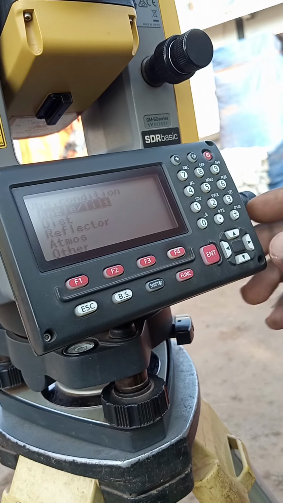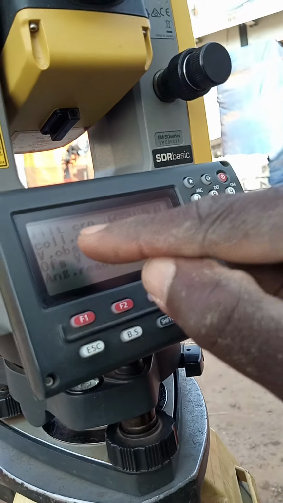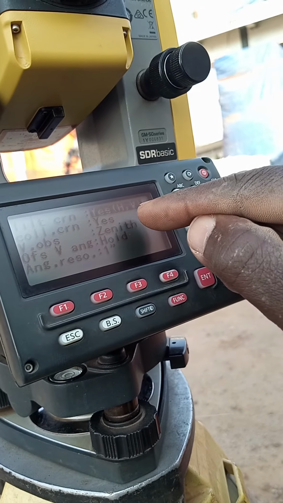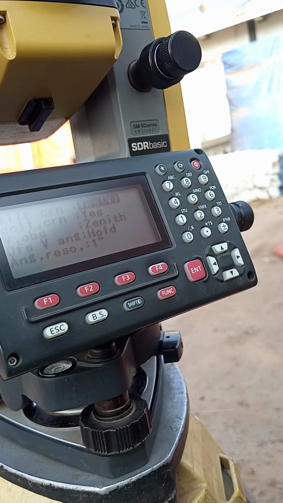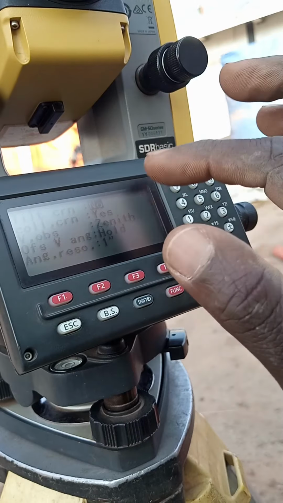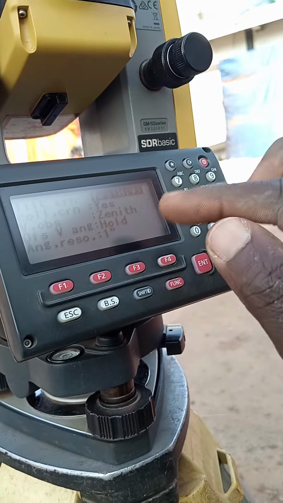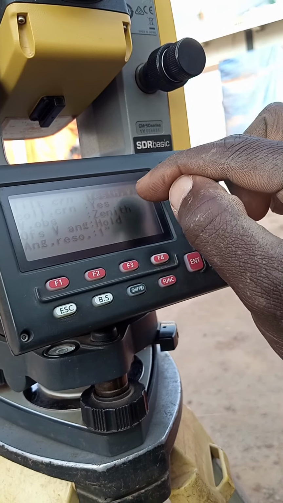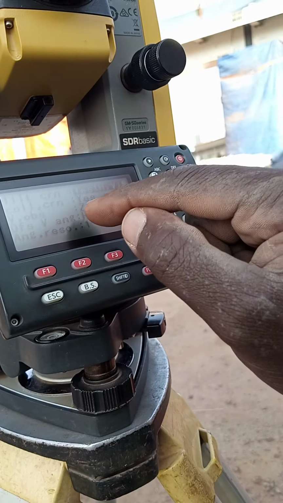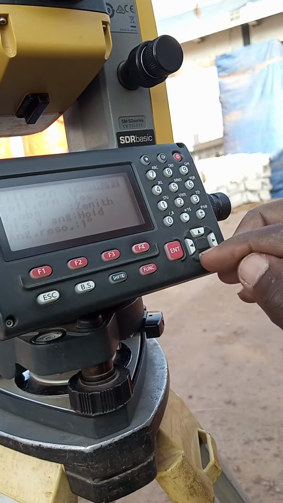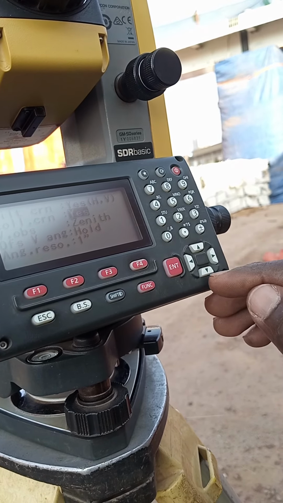So on angle, tilt, when you press there, it has this one, yes, horizontal and vertical. But you can change to yes vertical only, or you can remove them or you put it at no. But always put it at yes, horizontal angle and vertical angle. You enable it by displaying yes. Then CRN also is supposed to be yes. When you find that it is no, make sure that you put it at yes.